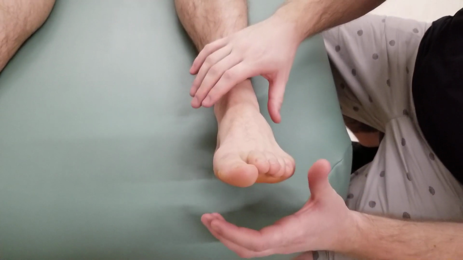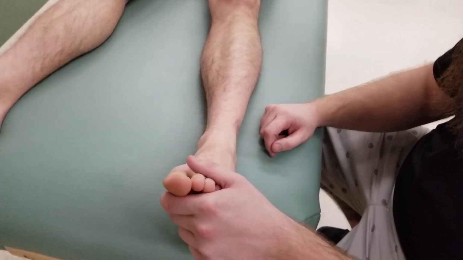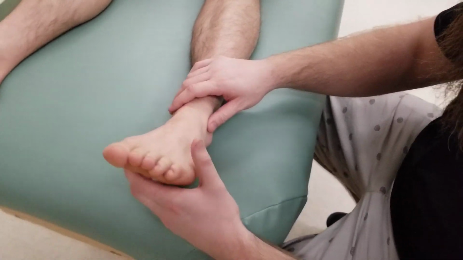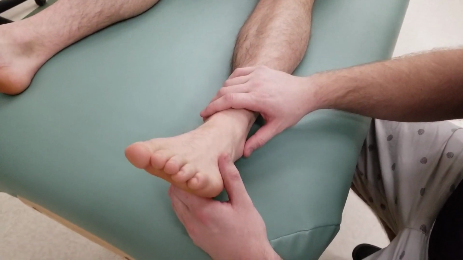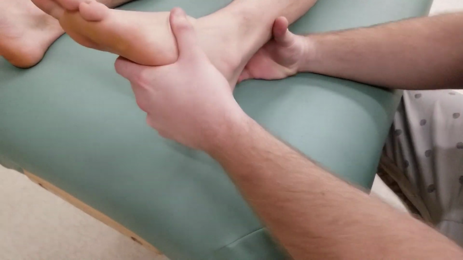All right, so we're going to be palpating all the tarsal bones in this video, and we're going to be kind of going through them one by one, but we'll go back and forth between a few of them. So the first one that we're going to start off with is actually the calcaneus. So I'm going to be rolling his leg over and lifting it up a little bit.